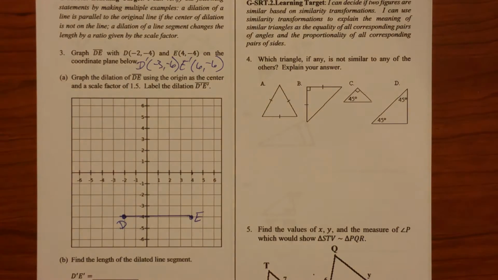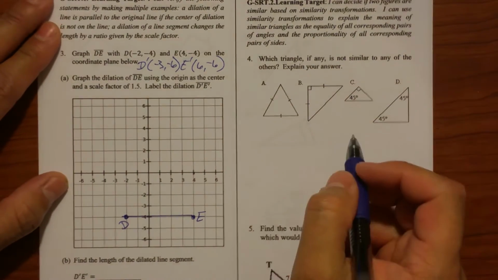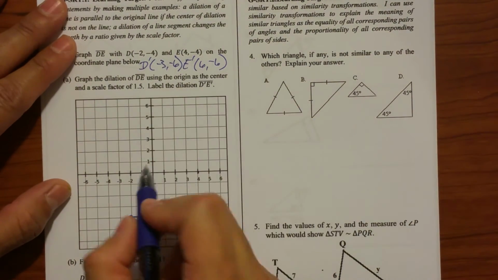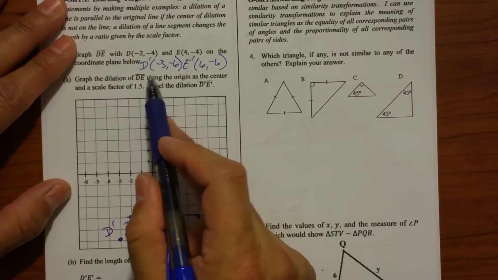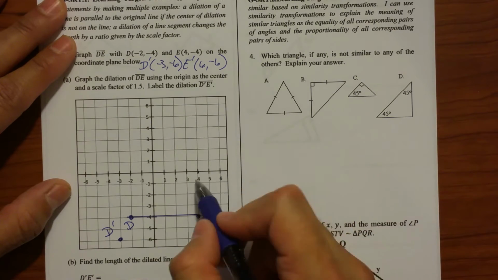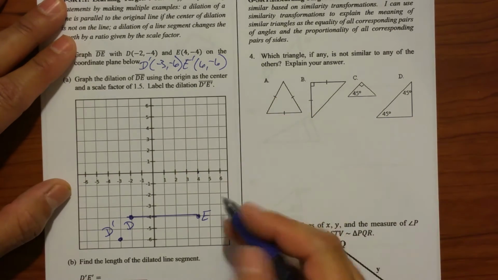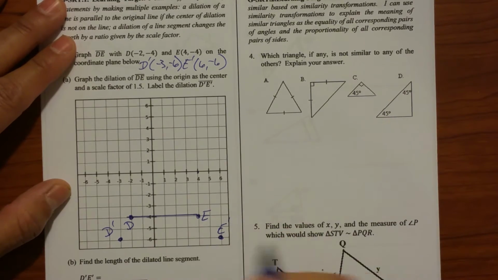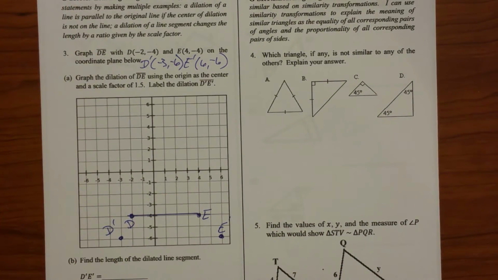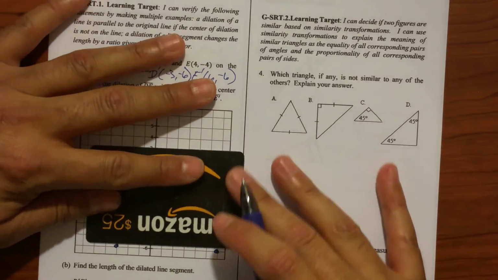So there's my new points of D prime, E prime. So let's put those on there. So -3, -6. That is going to be D prime. And E prime is, I'm sorry, 6, -6, which would be right here. E prime. Draw your line.